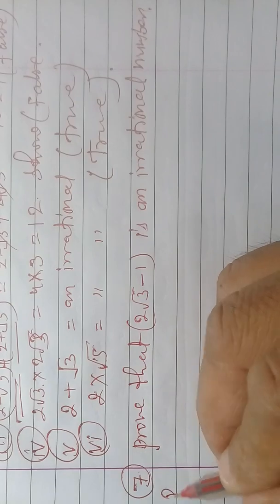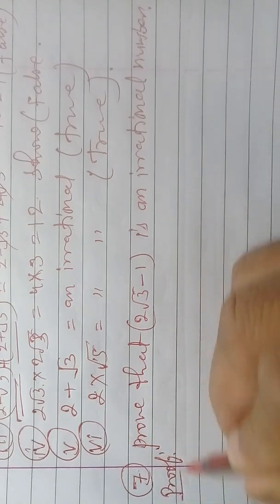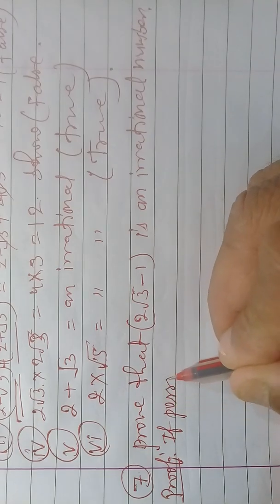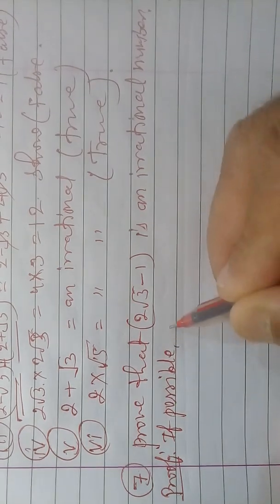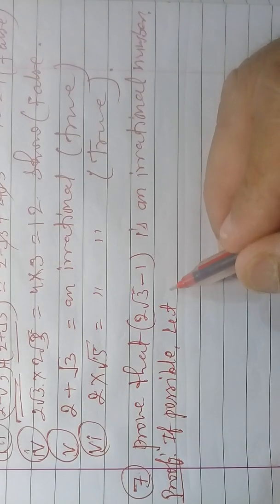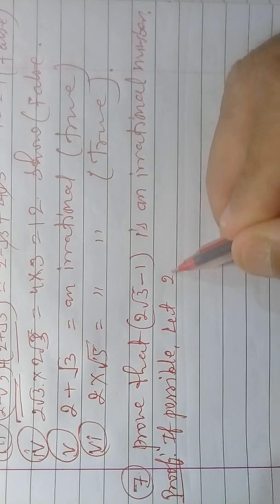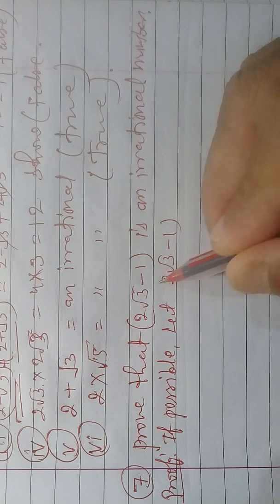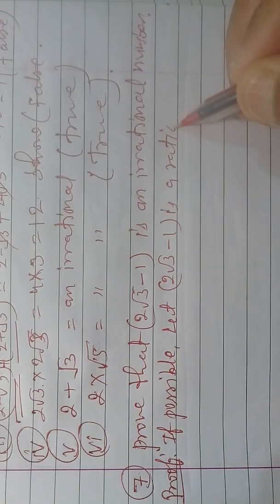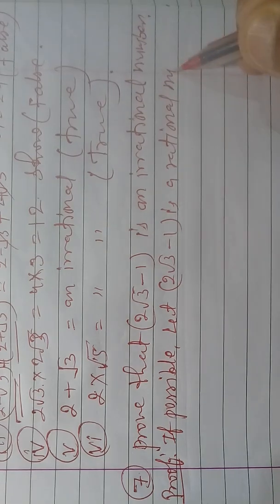Proof. If possible, let us assume 2 root 3 minus 1 is a rational number.